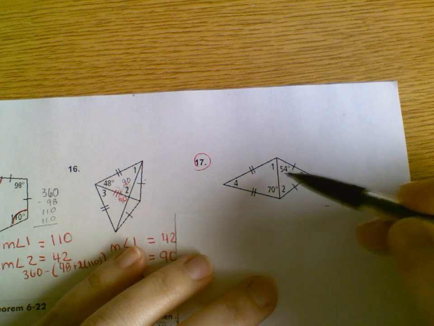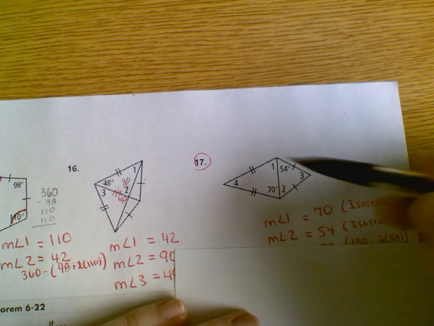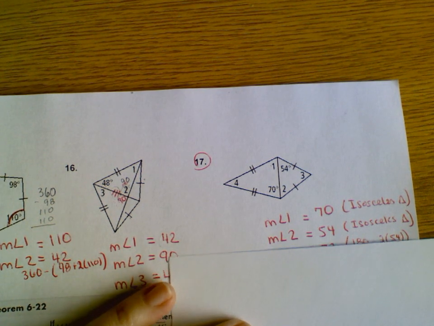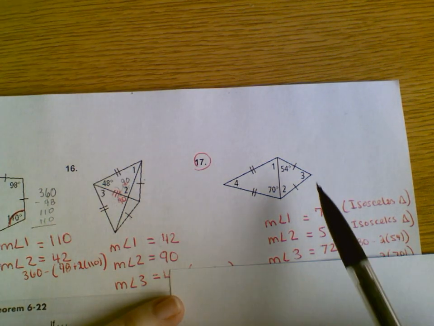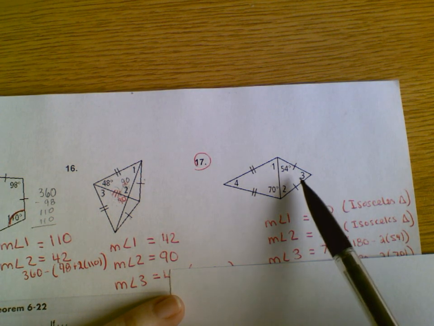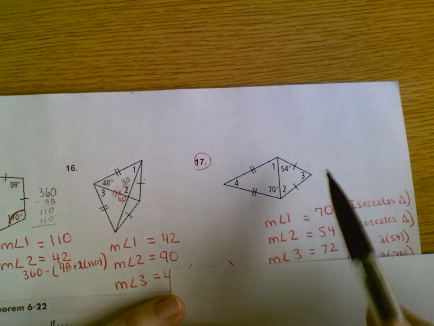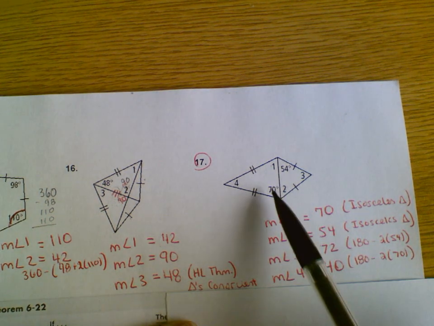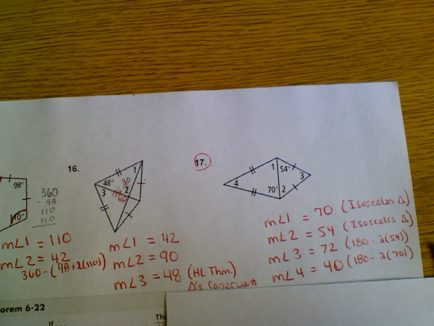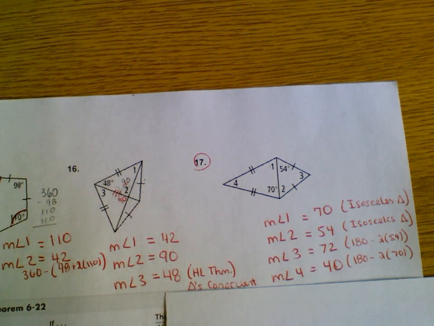So that means that angle 1 and angle 2 would be from base angles, so angle 1 is 70 and angle 2 is 54 because they're isosceles. Okay, angle 3 now. To find angle 3 and angle 4, you're just going to use the triangle angle sum theorem. Take 180 and minus 54 two times, and you would get 72 for angle 3. You would do the same thing for angle 4: take 180, subtract 70 two times, and you would get 40 for angle 4. So again, notice that you're applying some of your triangle knowledge in order to solve these.